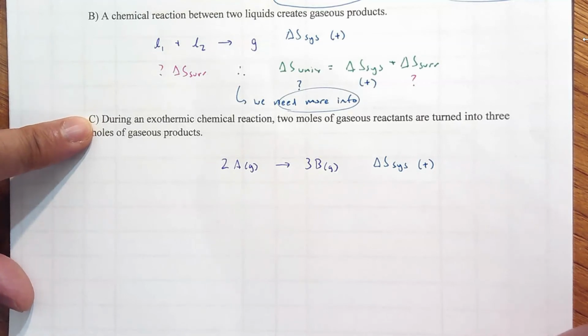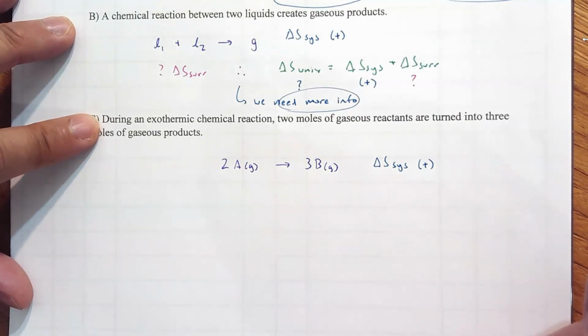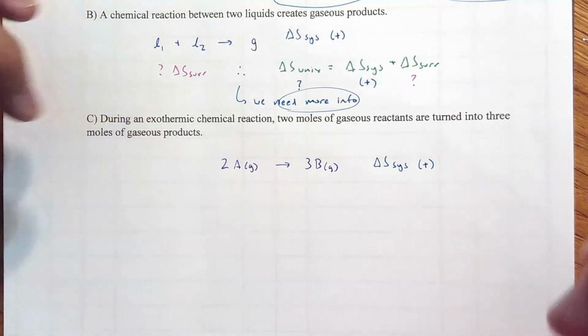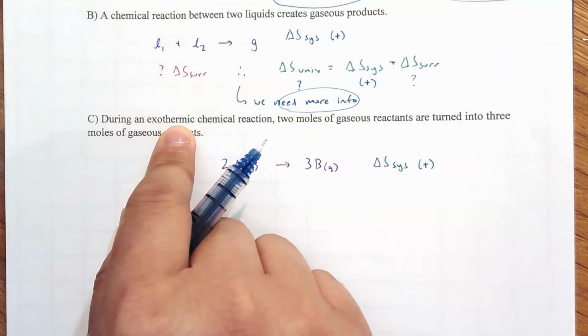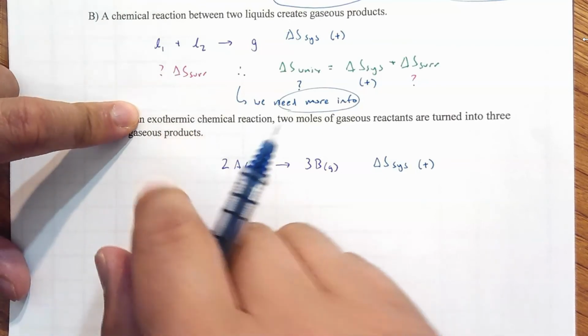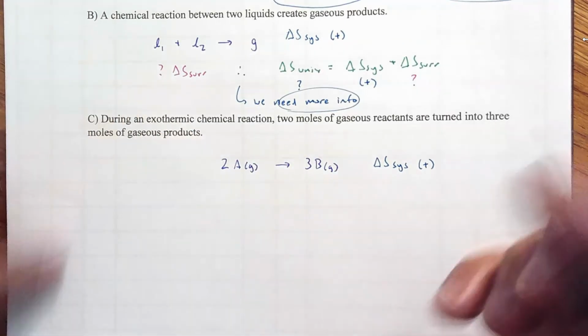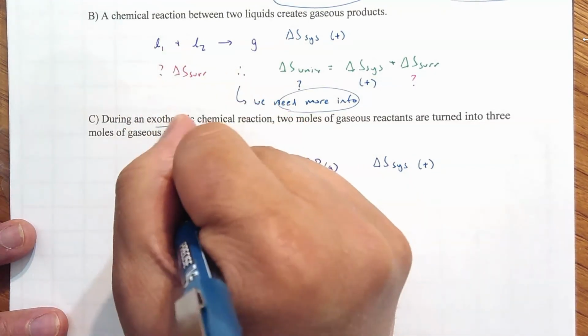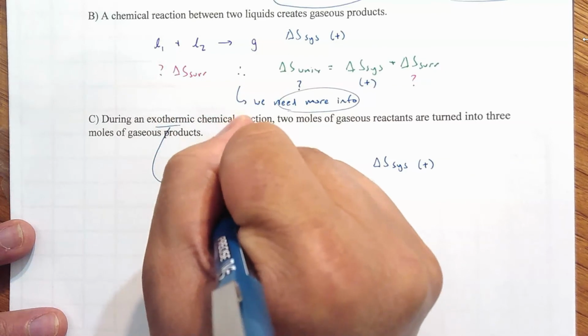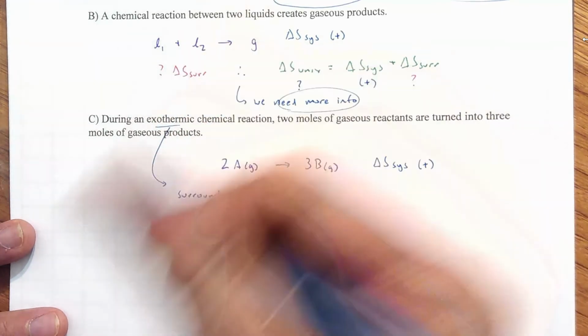The reaction, though, is exothermic. Again, I know that this is talking about the system. We want to use that information and describe what's happening to the surroundings. And because of this, that means the surroundings is gaining, it's absorbing that heat.